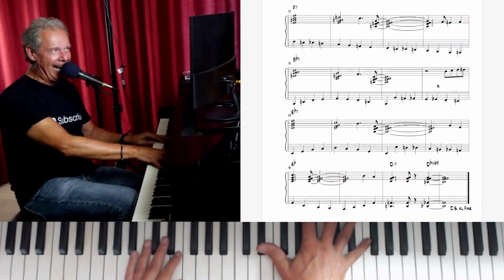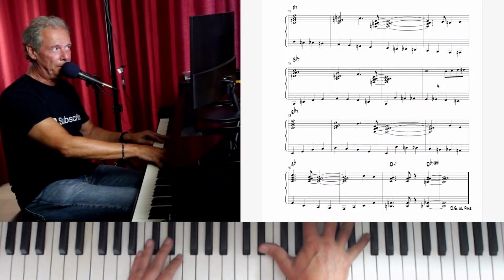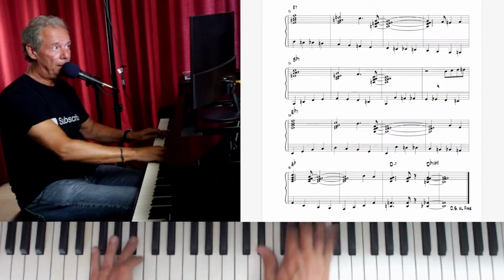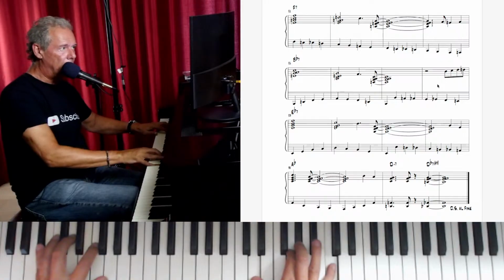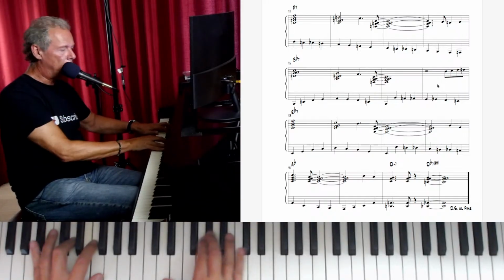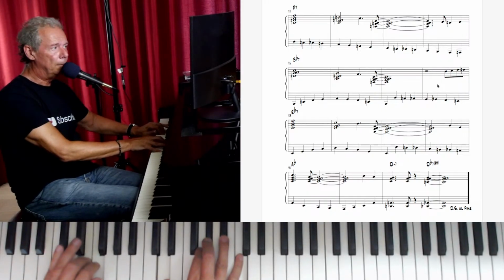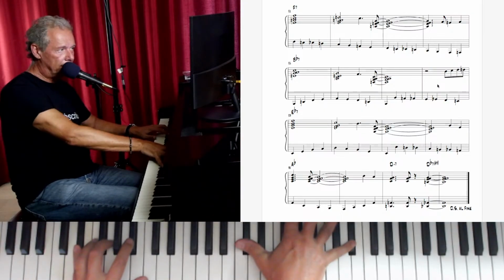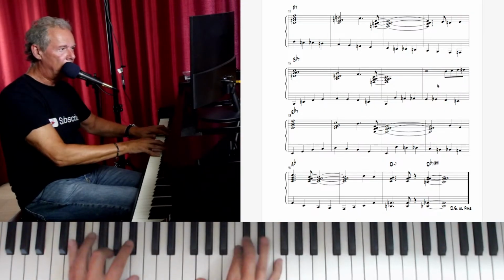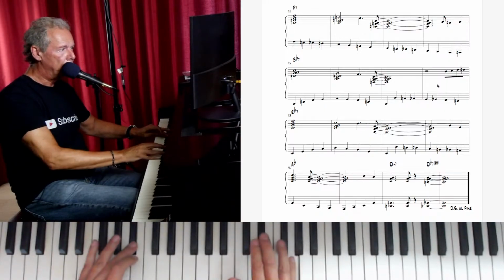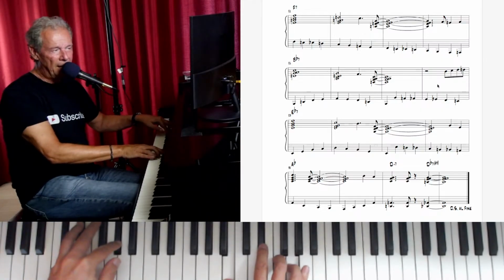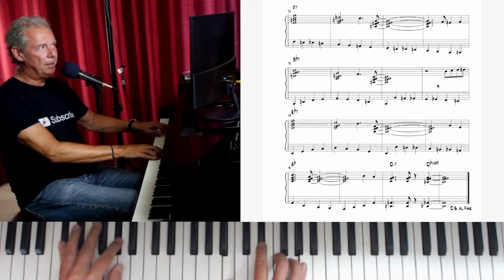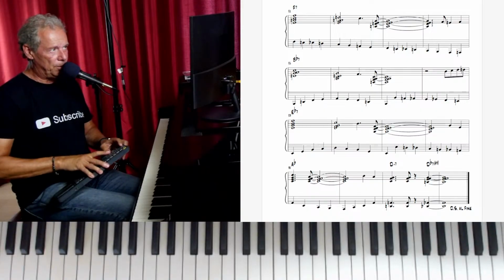And again, you don't have to catch every note because it's the rhythm that matters. And just a 2-5 at the end, which I don't think you can see on your screen. Yes, you can. Perfect.